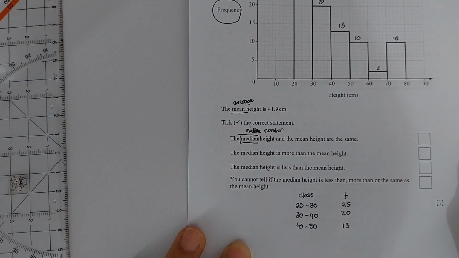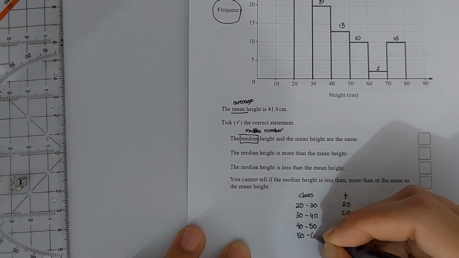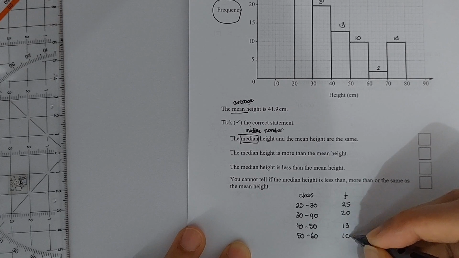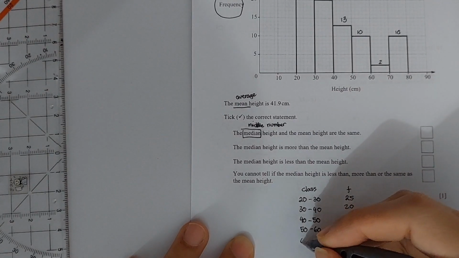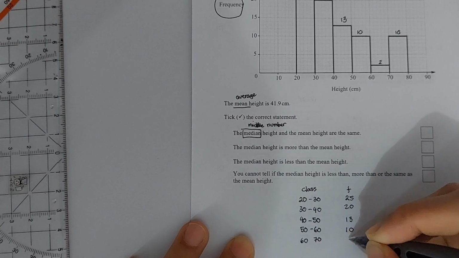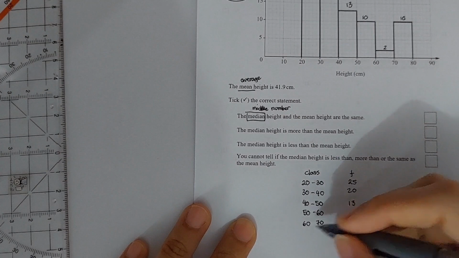And then after that, what else? 50 to 60, it will be 10. And then for 60 to 70 is 2. And then the last one, it will be 70 to 80.